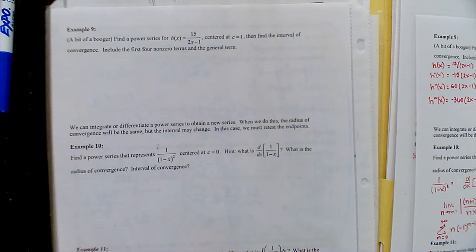When you get to the option of making your general form, go ahead and reduce your fraction, your factorials. They will reduce with the coefficients on the top.